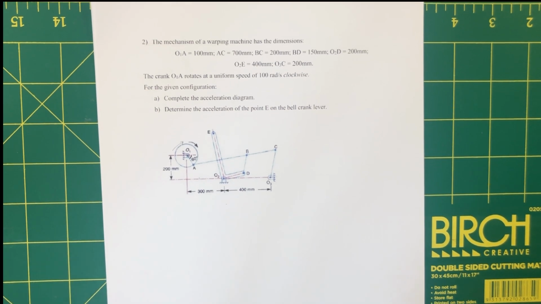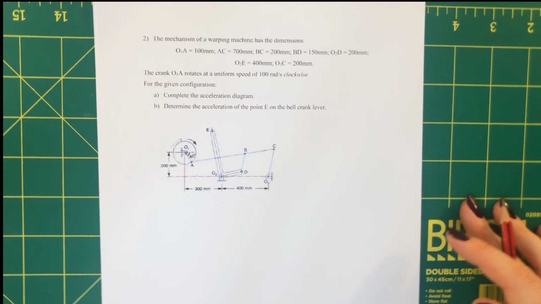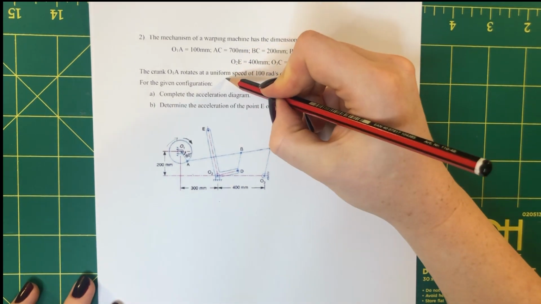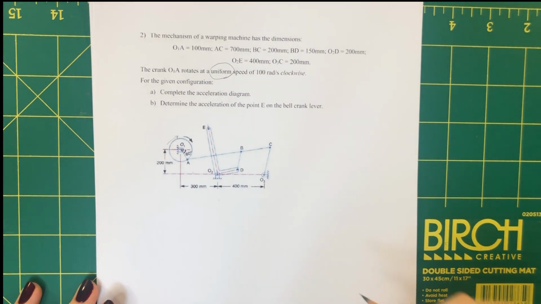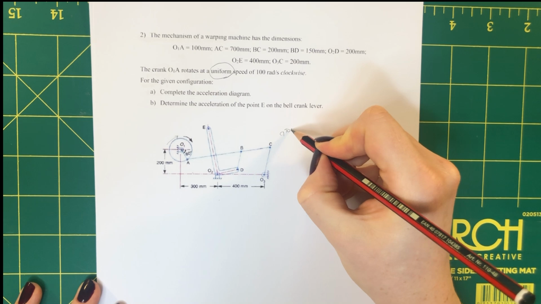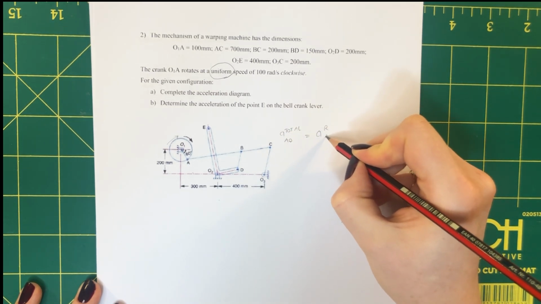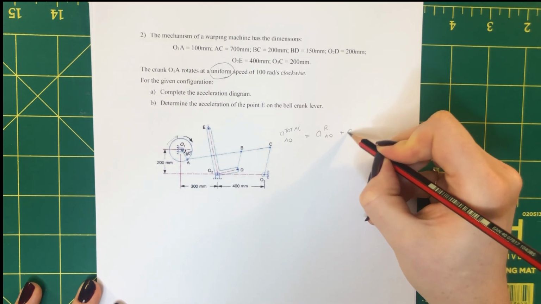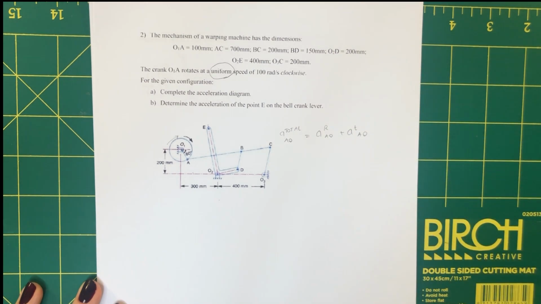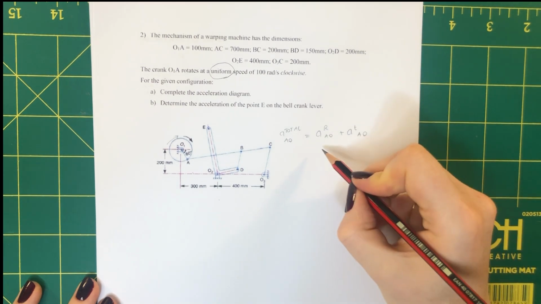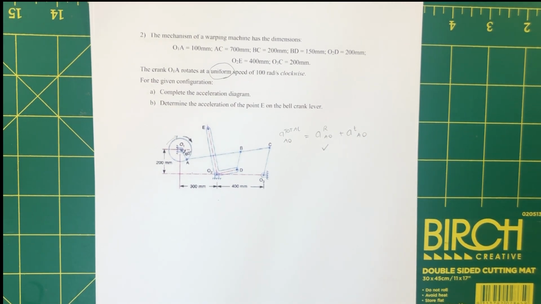To start, I'm going to use point A because I know that that rotates at a uniform speed. So the total acceleration of AO equals the radial acceleration of AO plus the tangential acceleration of AO. Now we know the radial acceleration because that was given in the question, 100 radians per second, which we can use to calculate your velocity and from that your acceleration.